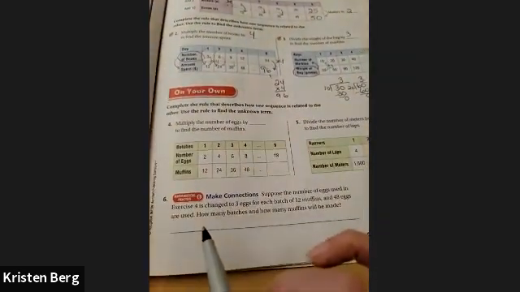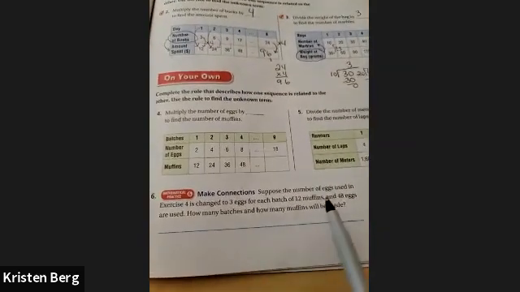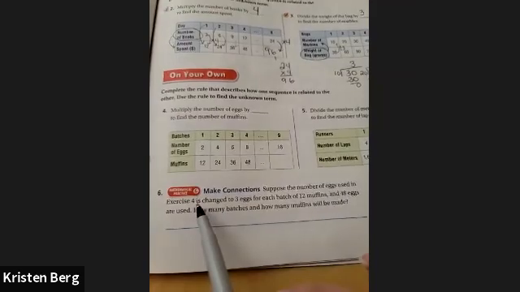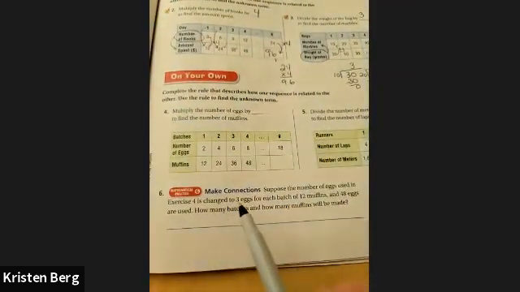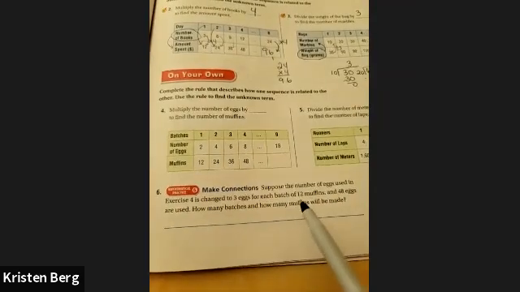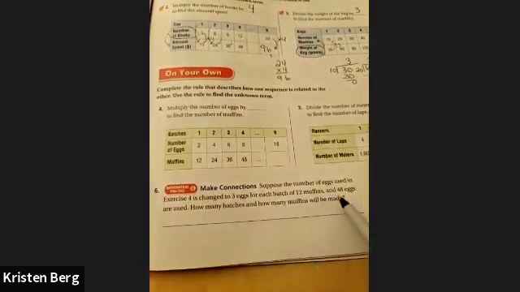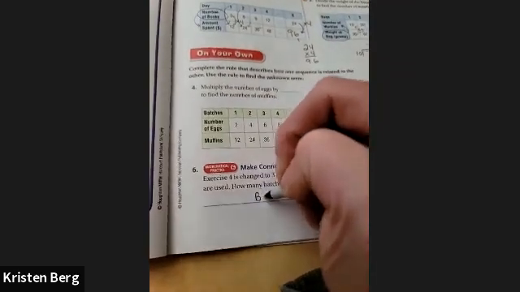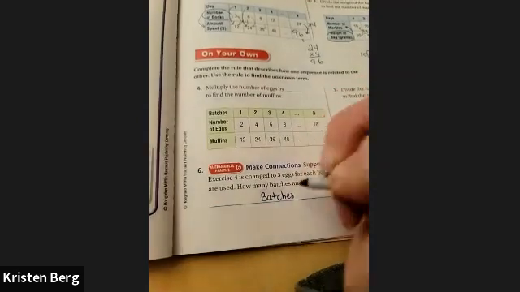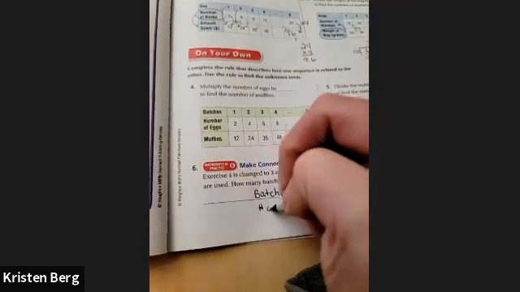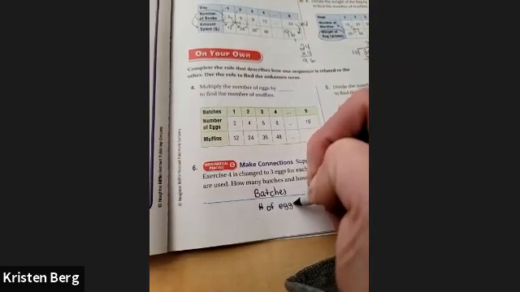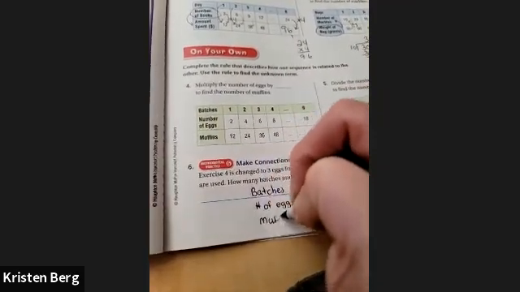Now we're going to go on to 6. We'll do that one together. Suppose the number of eggs used in exercise 4 is changed to now 3 eggs for each batch of 12 muffins, and 48 eggs are used. How many batches and how many muffins will be made? Okay, so this is what it is saying. It's saying the batches, first the number of eggs will be this line, and then muffins will be this line.